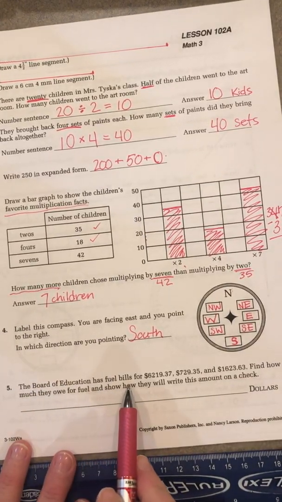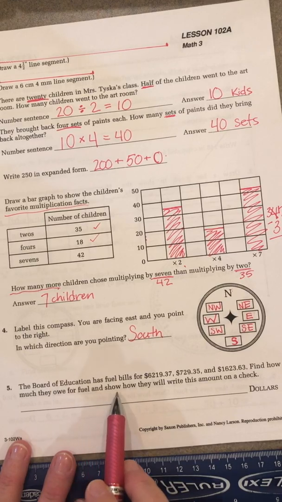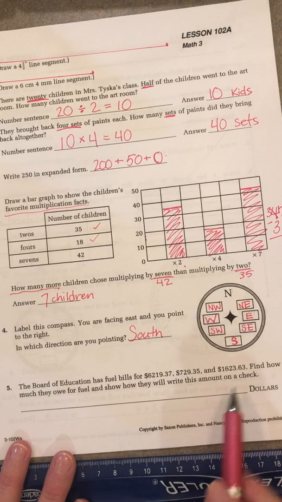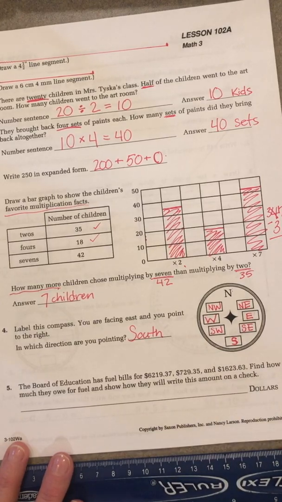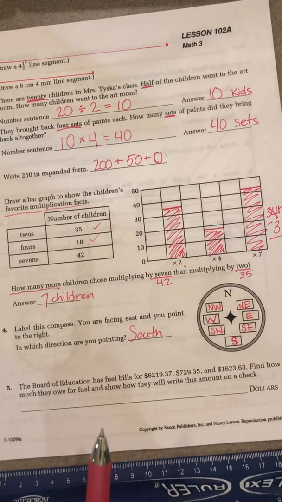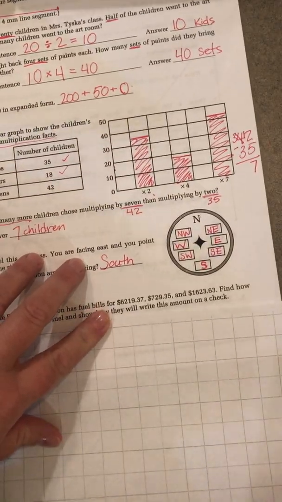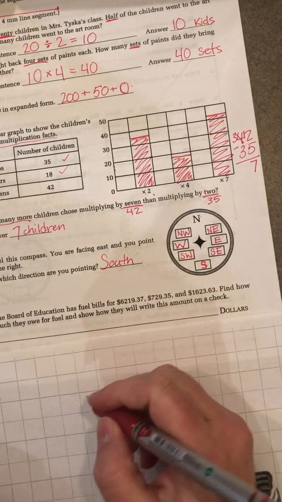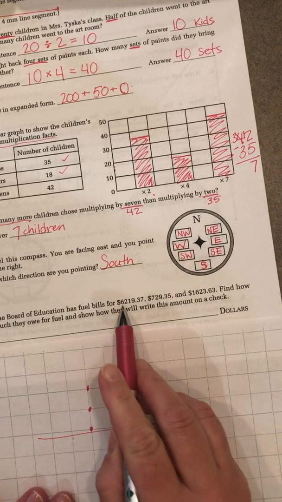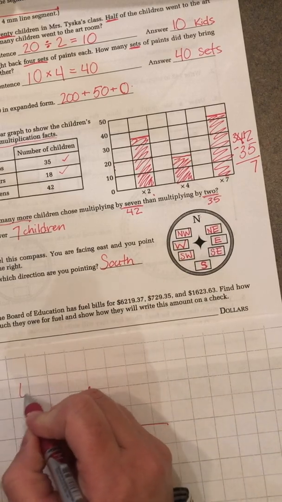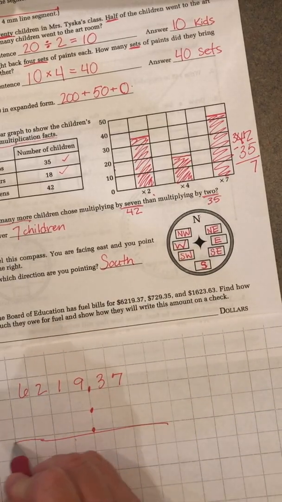The Board of Education has fuel bills for these amounts. Find out how much they owe for fuel and show how they will write the amount on a check. So apparently we have to add up the bills and we have to write a check. Now, the most important thing you do when you're adding or subtracting something with decimal points like money is you line up the decimal points, right? So on my paper, the first thing I'm going to do is put my decimal points on. I'm adding 3 numbers. So the first number is 6,219 and 37 cents.